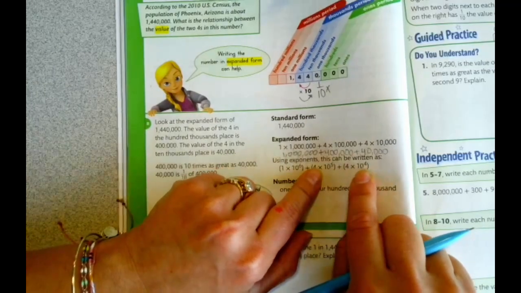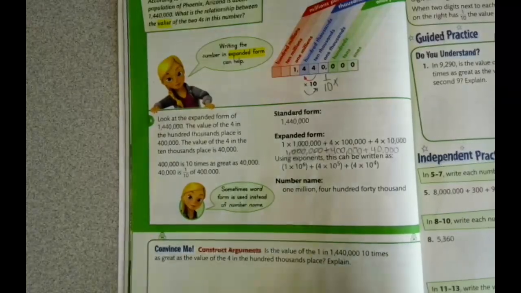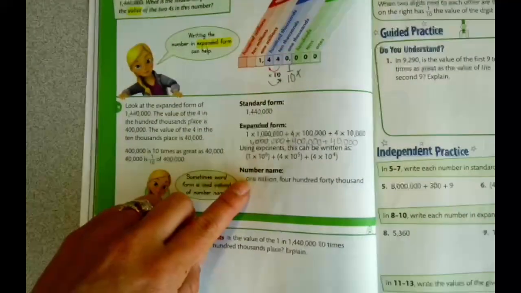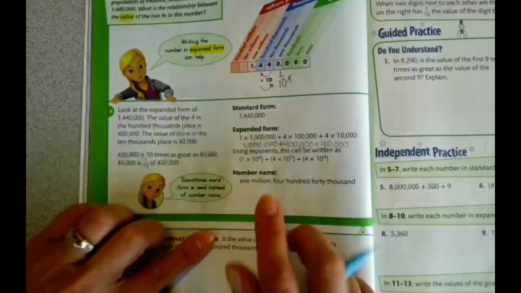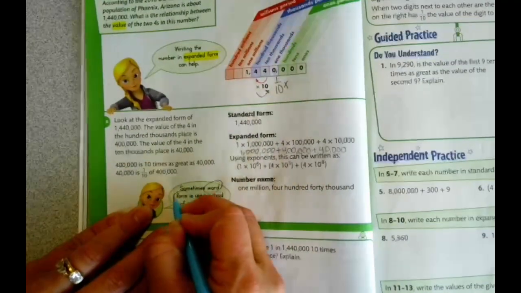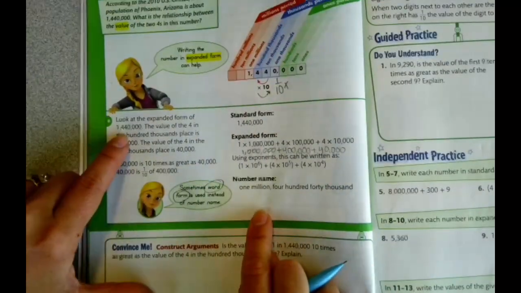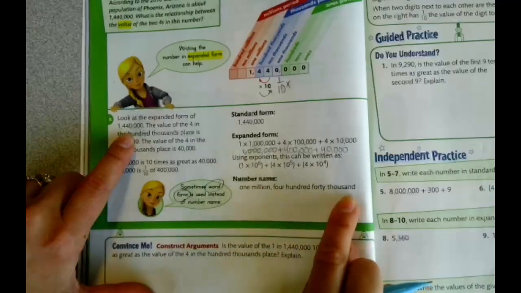It does look like a different language, but I promise you we're all speaking the same one. We will get more practice with this over here, and I might even add in an extra little video to help you understand these different forms of a number. The last form is called number name, also called word form. They put it here in the book. This is just how you say it. So I look at the number 1,440,000, and I write it with words.